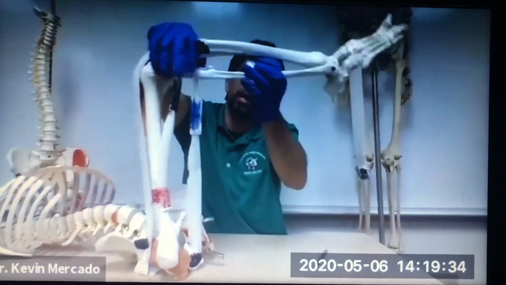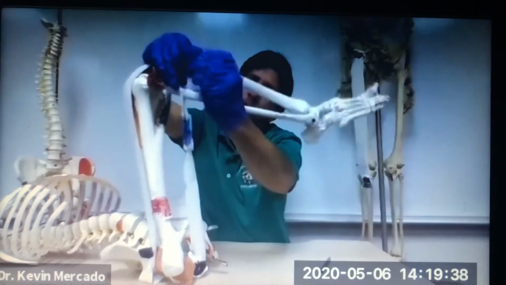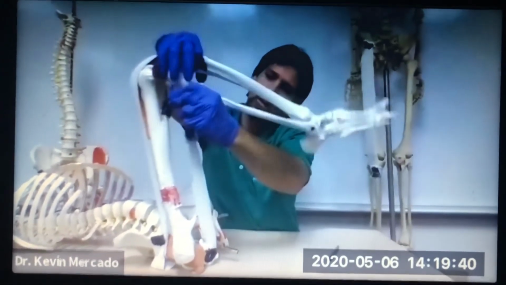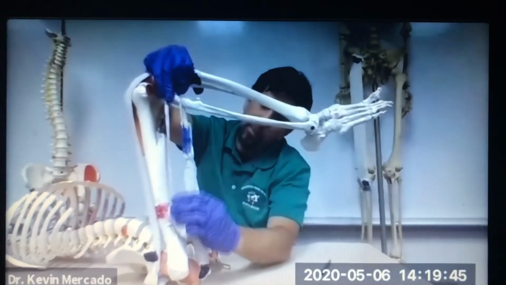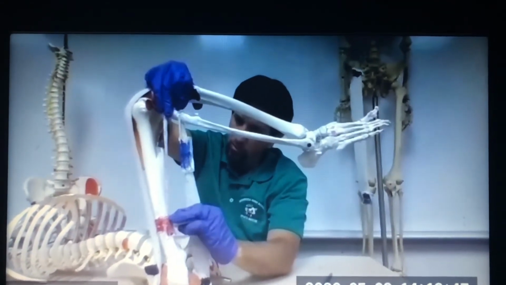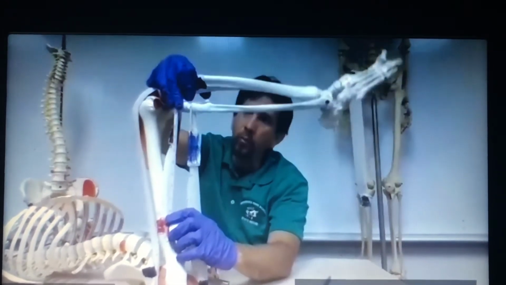Okay, so the short head, we're going from zero, top of the black, to top of the red, and we extend it.